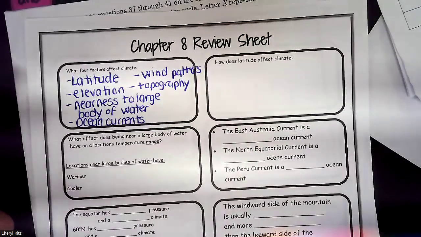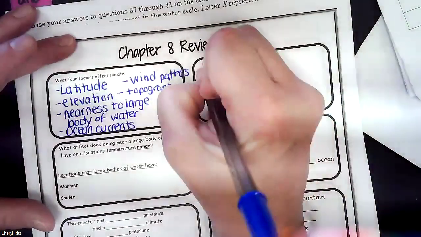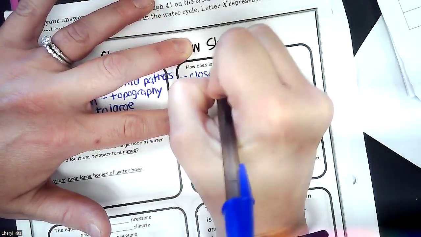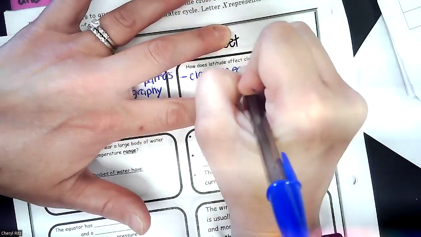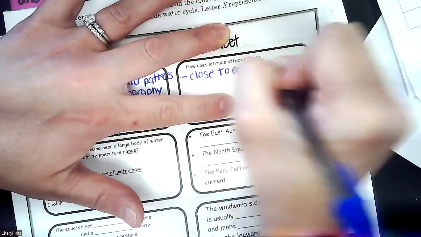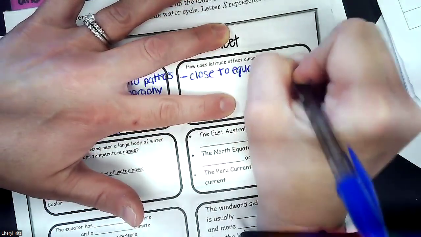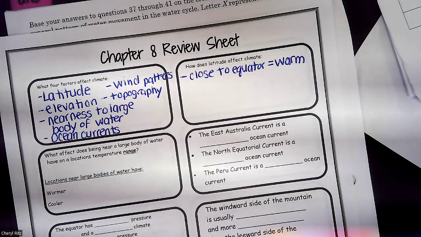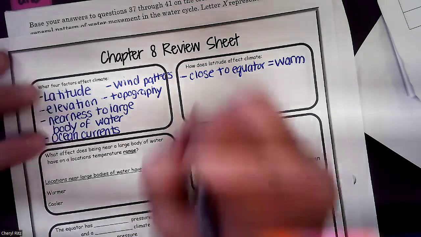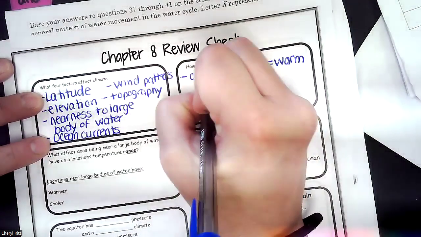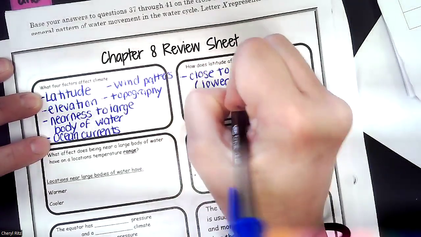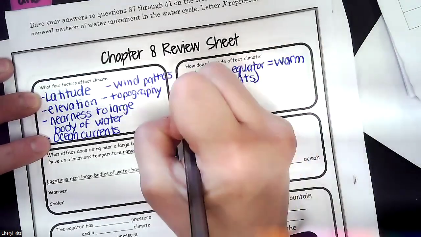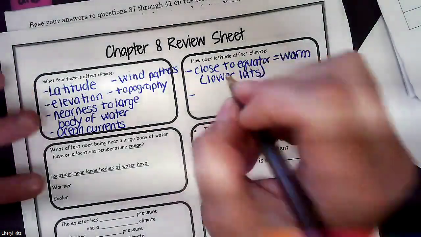How does latitude affect your climate? What about the equator? Okay, so close to equator, what do we know? Close to the equator is warm. By the way, what are the latitudes close to the equator? Okay, so the lower latitudes. Yeah, the equator is 0, you're right. And what about closer to the poles?